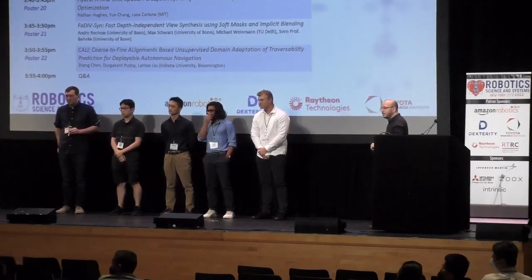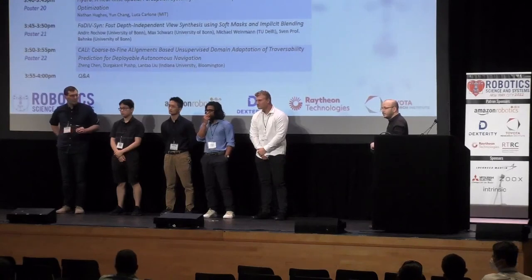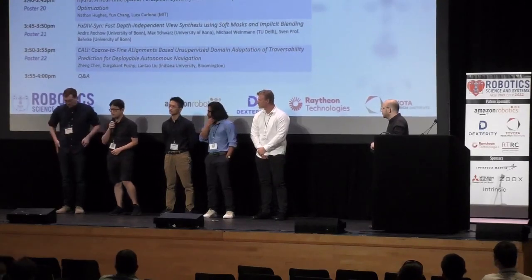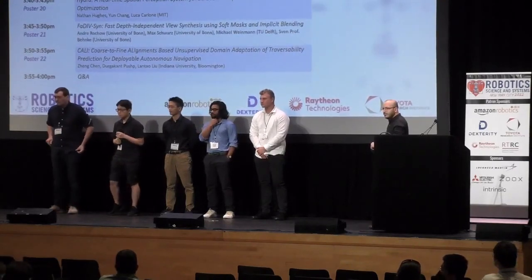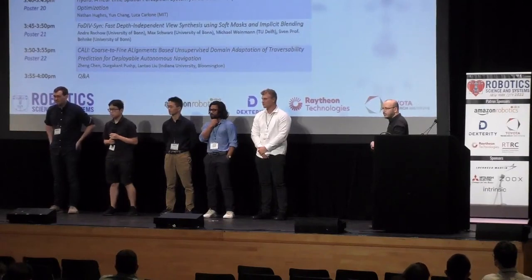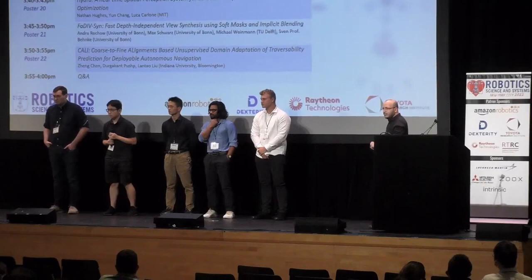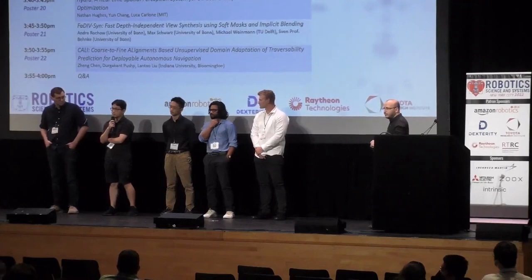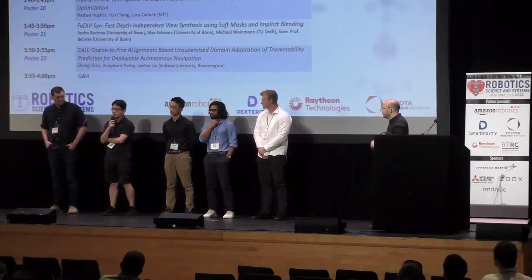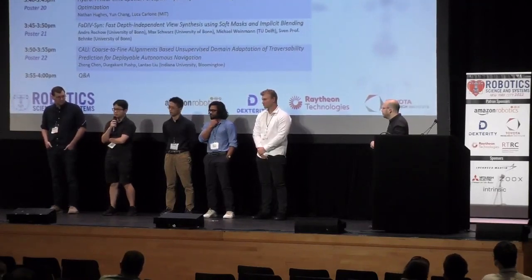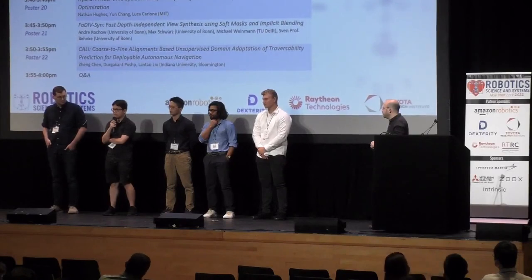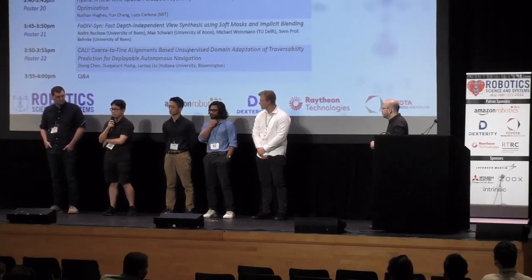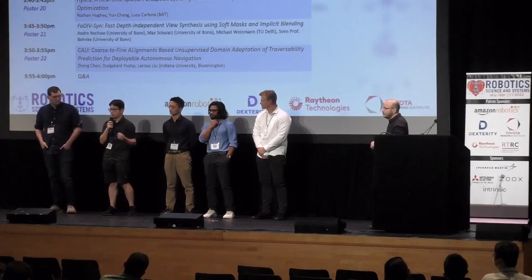I have a question for the TNS paper. For this challenging environment, how do you define what is traversable terrain and what is untraversable terrain? Is that human-decided? Basically, that's a tricky concept. We annotate them according to their semantic labels, and then for now, assign a score.